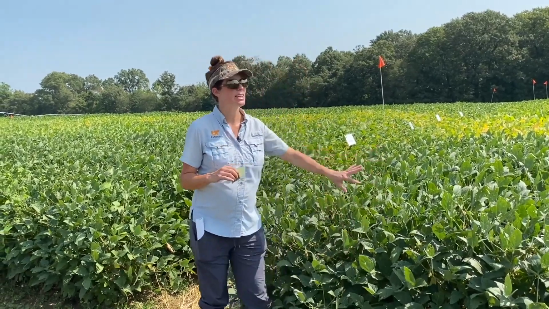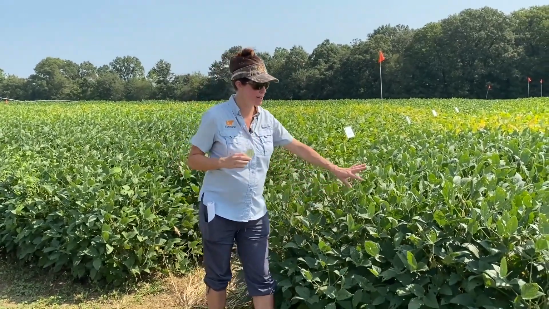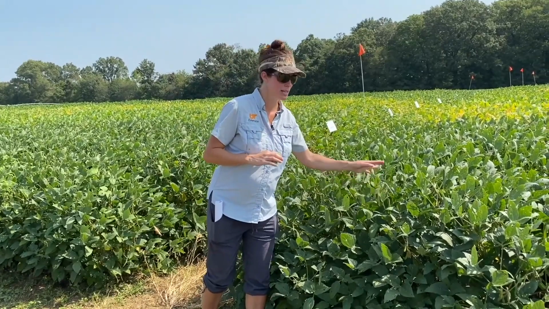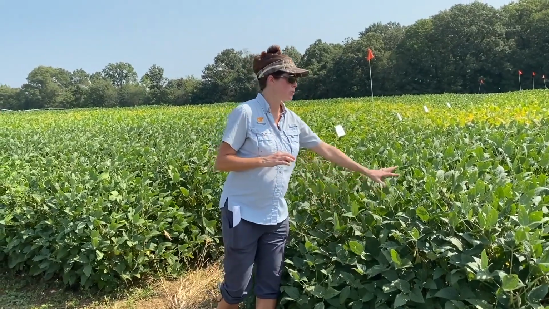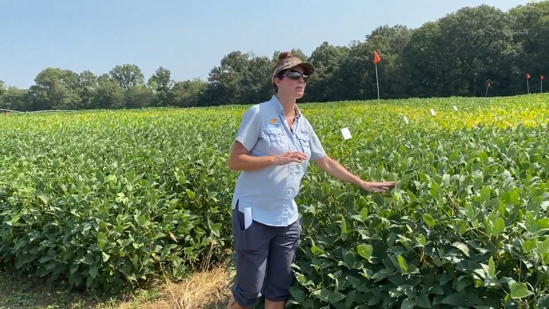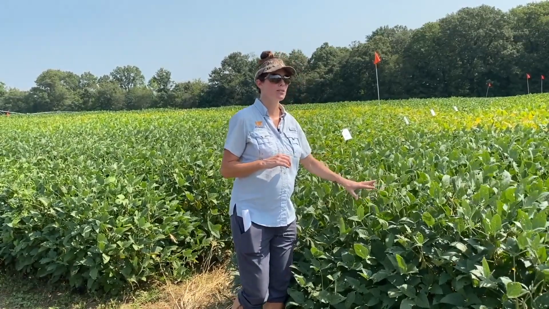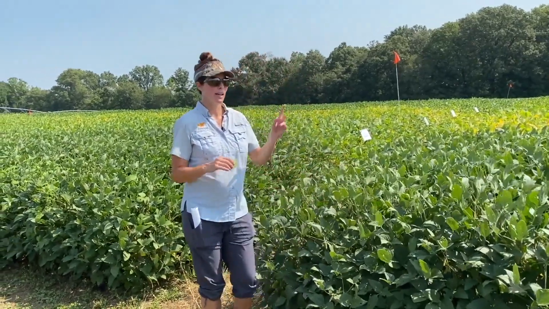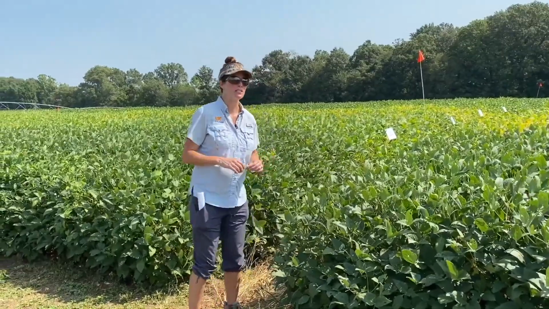Again, placement in the canopy too. Majority of the frog eye leaf spot will be in the upper canopy. Not to say that you don't get it throughout, but you can see the majority of your lesions are going to be more in your upper canopy. And so that's important to note as we talk about some other foliar diseases.